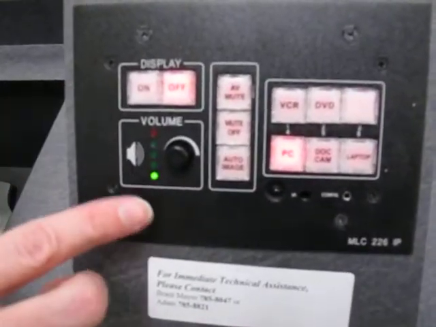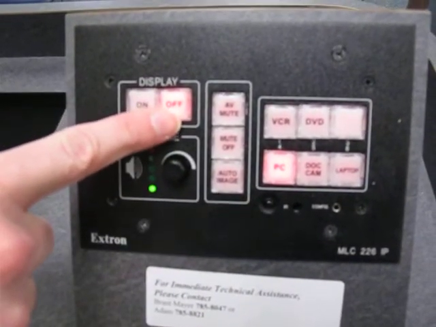This is Wimberley Hall, room 338, and I'm going to give you a quick rundown on how the audio-video system works in here. Up here in the front of the room at the teacher station on the right-hand side is our controller. It's going to control the projector, the audio, and the video. The projector display is off right now.